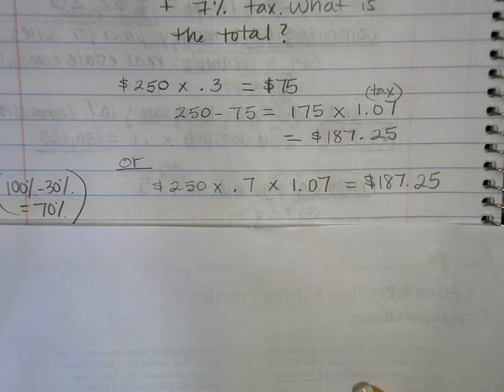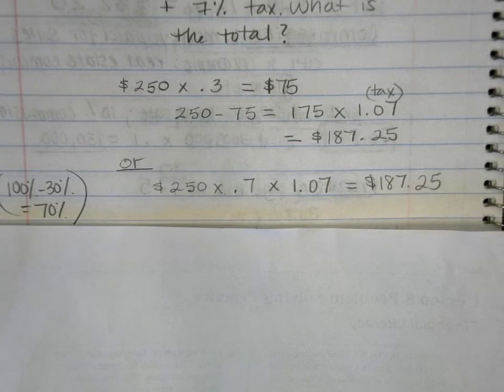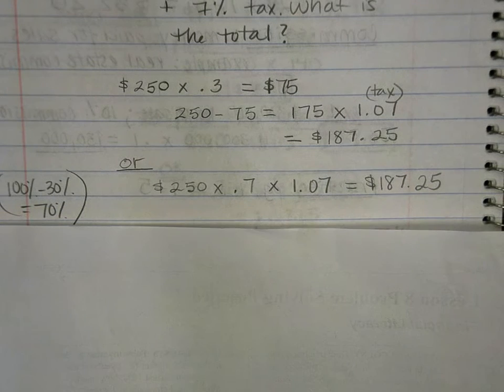Yes? Does it tell you the tax, or how do you...? Yeah, it'll tell you what the tax is. There are problems in 8th grade where you'll work backwards and it'll give you a total and you have to find the tax, which means you're just dividing instead of multiplying, but we're not going to do those. We're going to keep it simple.